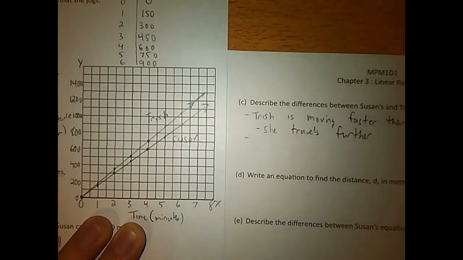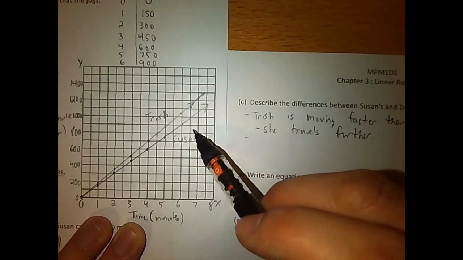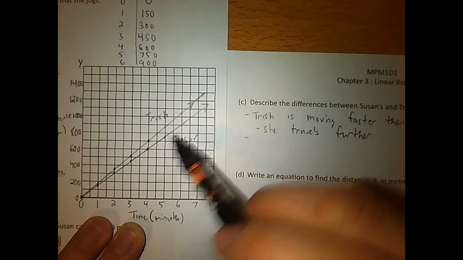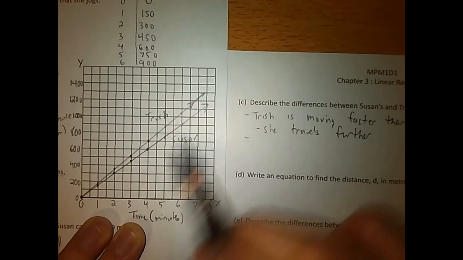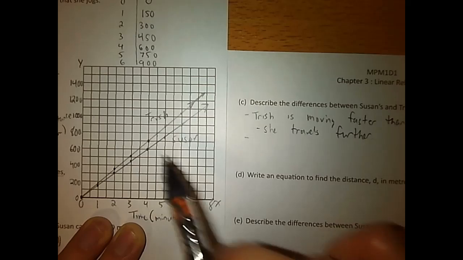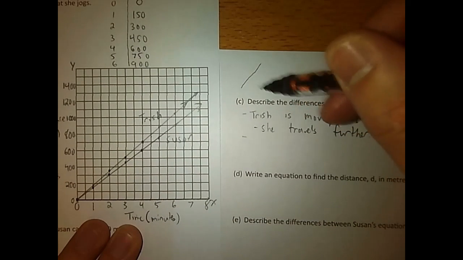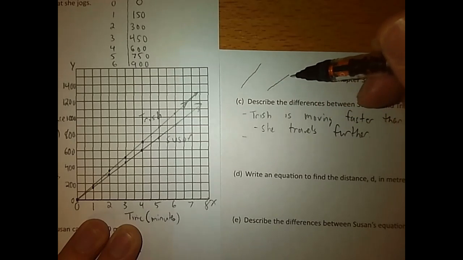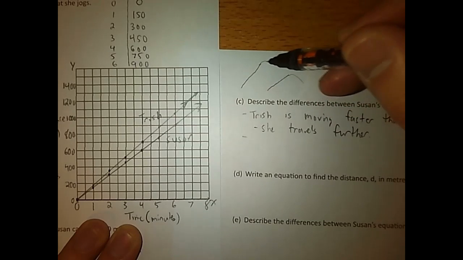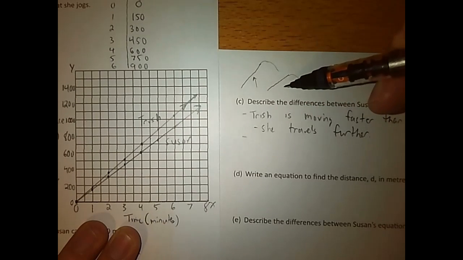And how can we describe their graph specifically? Well, I'd say that Trisha's graph is a little bit steeper than Susan's. So like this, I'd say, is a steeper slope compared to Susan's slope. Slope meaning, if this was a mountain or a hill, and this was the hill we had to climb versus this, look, these are two different hills or mountains. This one is definitely steeper than this one.